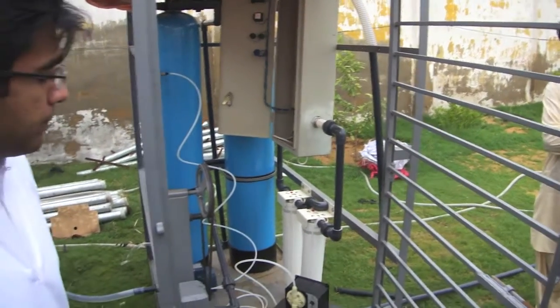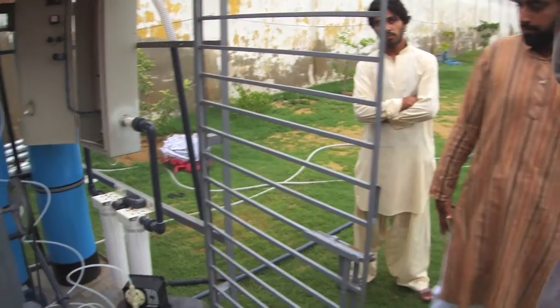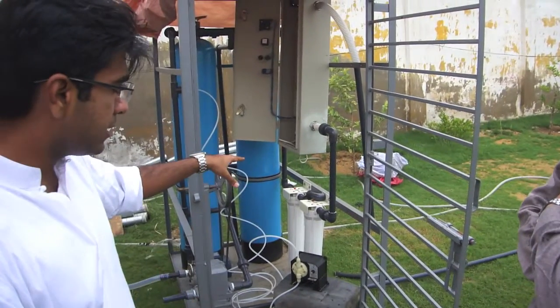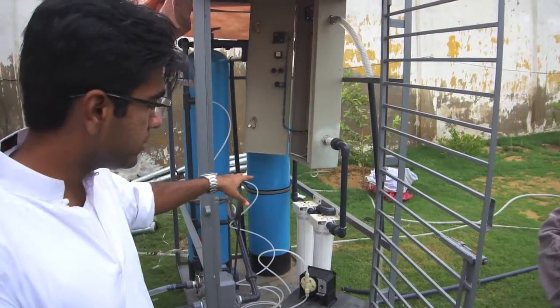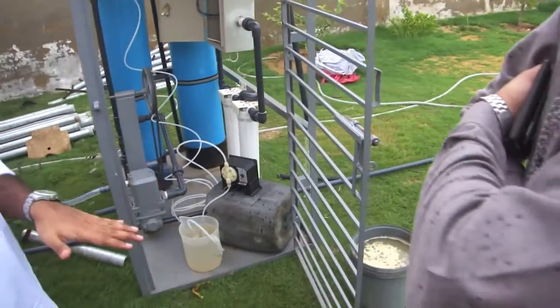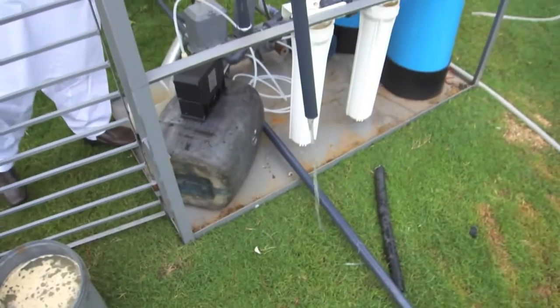Okay. And shall we start this thing? Yeah, so... We'll just give you a running demonstration. All these are internationally recognized processes, worldwide recognized processes. These have already been established to be effective, so there's nothing new over there. And this is some of the water that's coming out at the other end, basically. This is what it will look like.